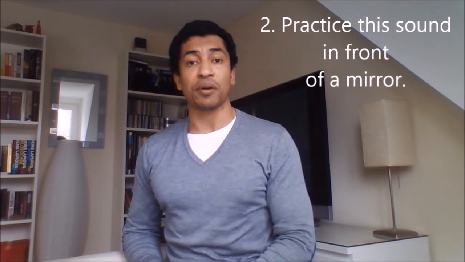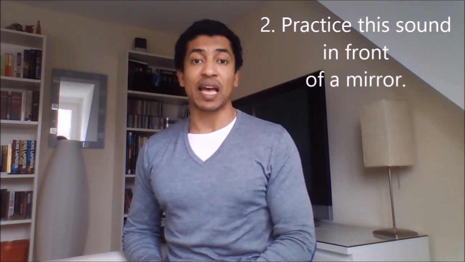Number two, practice this sound in front of a mirror, because by practicing this sound in front of a mirror, you can check the movements of your mouth. Did you drop your jaw like this when you pronounced the sound? That's what you need to check. Before we do the exercise, I just want to tell you that in Swedish, we only find this sound in front of an R.